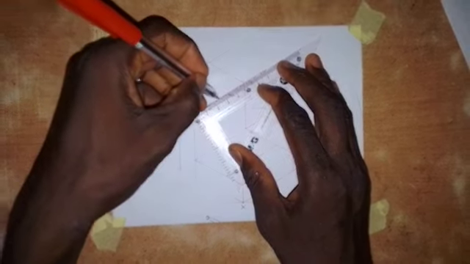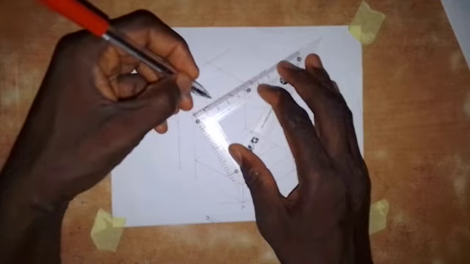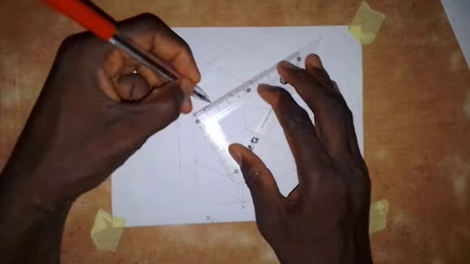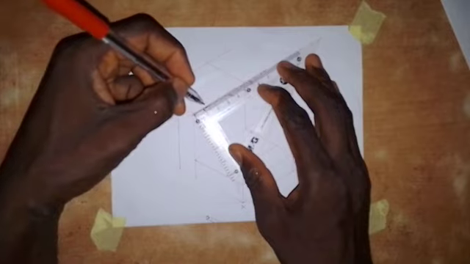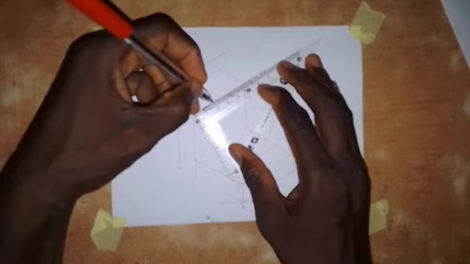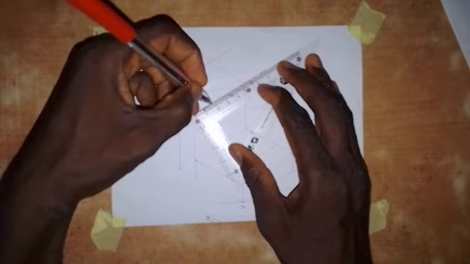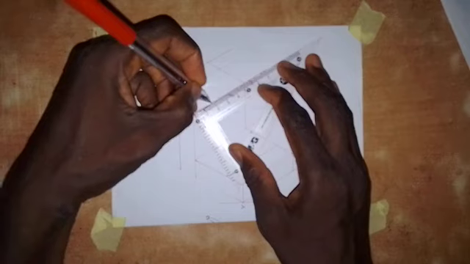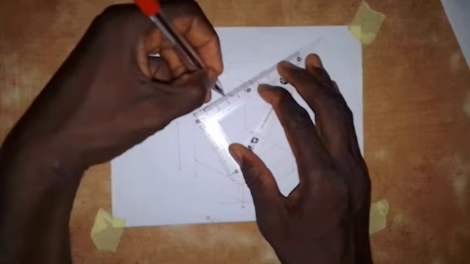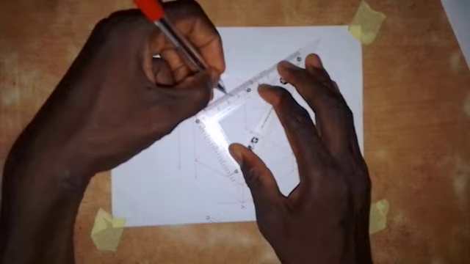This is 25. Alright, having done that, the thickness of the web is 15 millimeters. So we have to take 7.5 to the left side and 7.5 to the right side. This is how I'm going to take it. So this is 5 and this is 7. Then we have 7.5 in the middle of 7 and 8. And the same thing here. This is 5, this is 7, and 7.5 in the middle of 7 and 8.